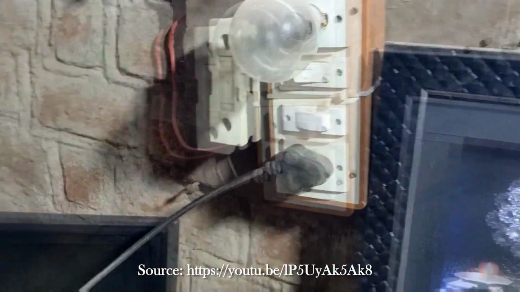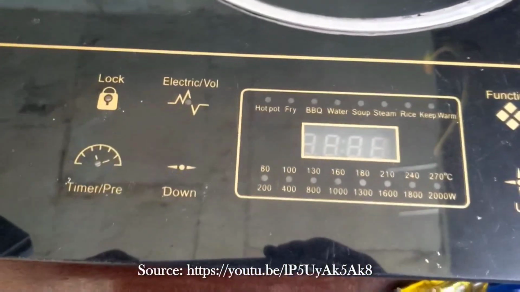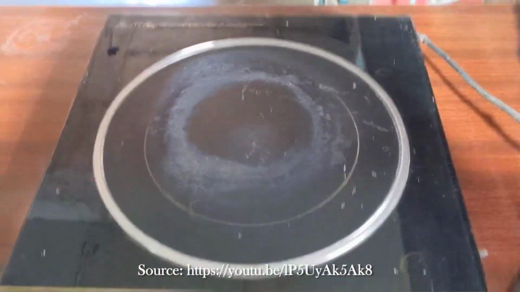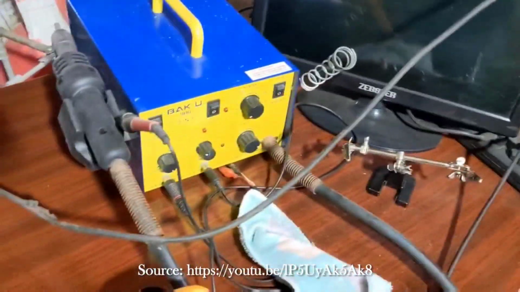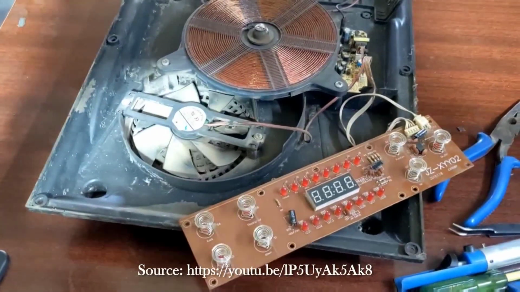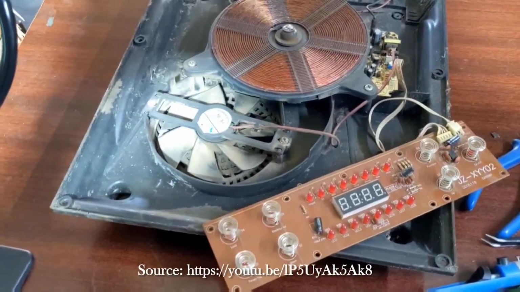So dear learner, here we will see how a basic problem of an induction cooker can be repaired with simple steps by using simple equipment and tools. Let us begin. Here the display is not working. So let us check the internal components.